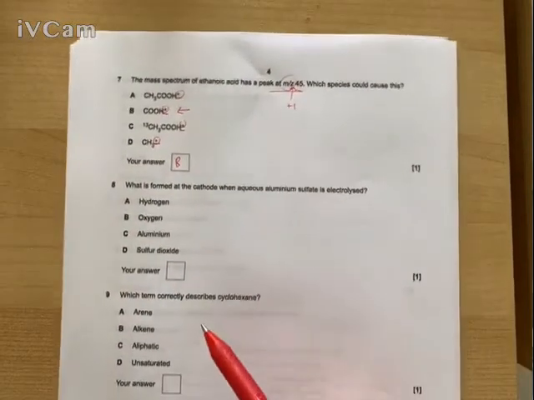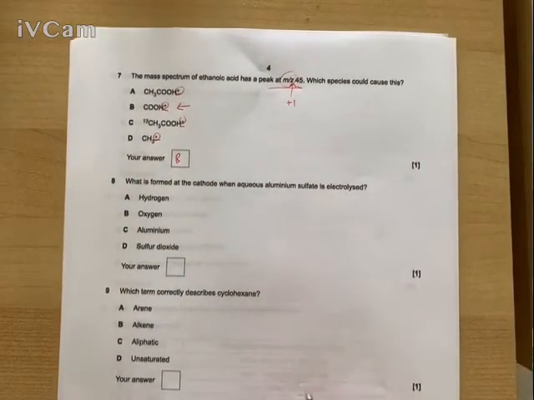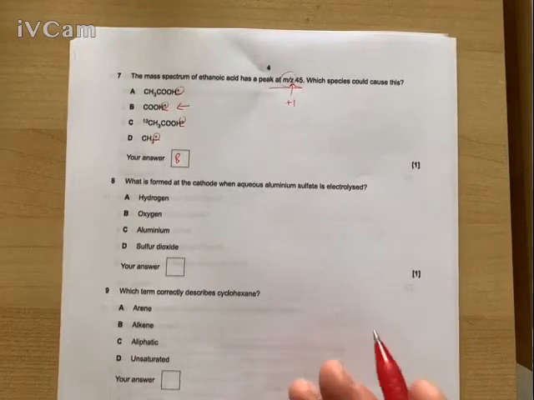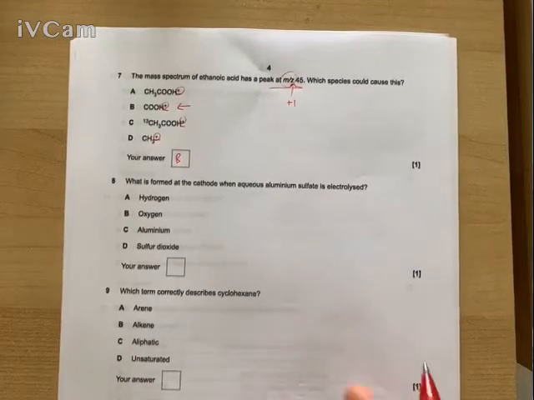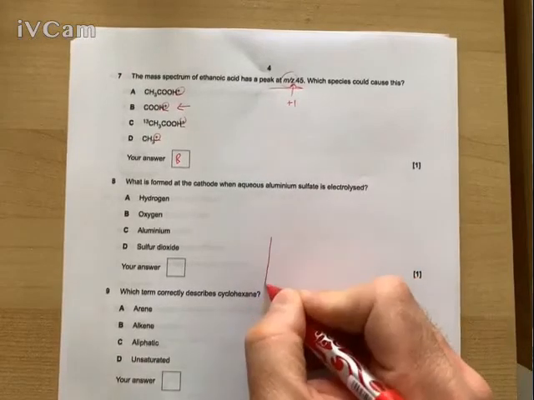What's formed at the cathode when aqueous aluminium sulfate is electrolyzed? Now, there are different ways of thinking about this at A-level, and you can just learn some rules: reactive metals are never discharged. Hydrogen's discharged in preference. Sulfate ions aren't discharged, you'll get oxygen produced instead. But let's just remind ourselves of what the situation would be here.